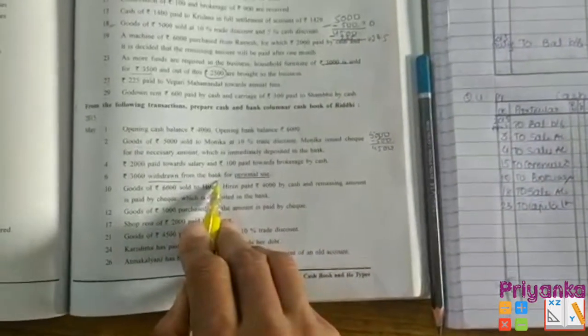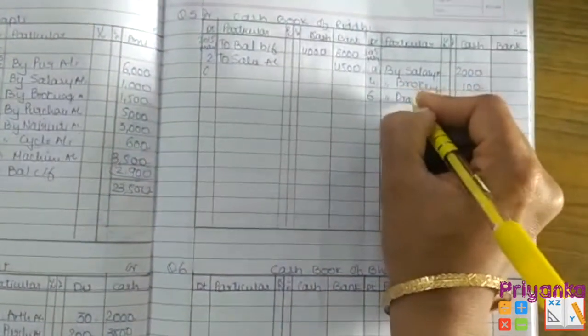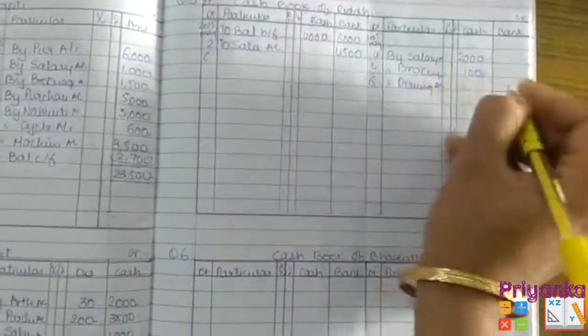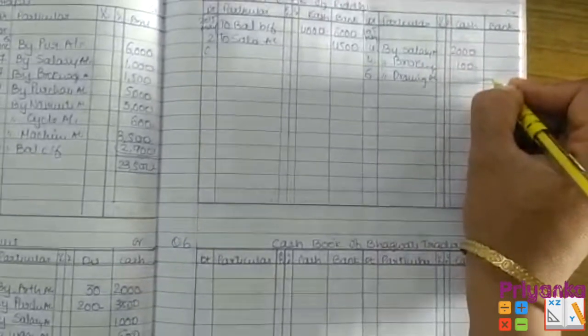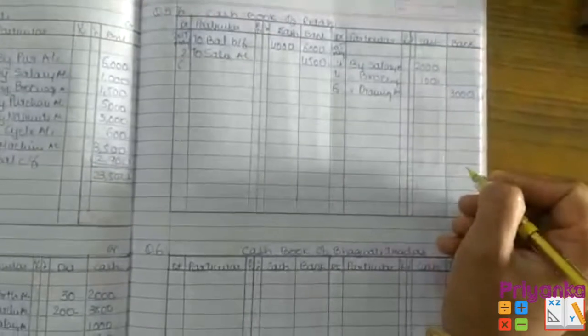Withdrawn from the bank for personal use, so the money is going out of the bank column. So you have to go to the credit side with the date 6 and write down drawings, as the amount has been withdrawn for personal use. Come to the bank column and write down the amount 3,000, as this has been withdrawn from the bank.